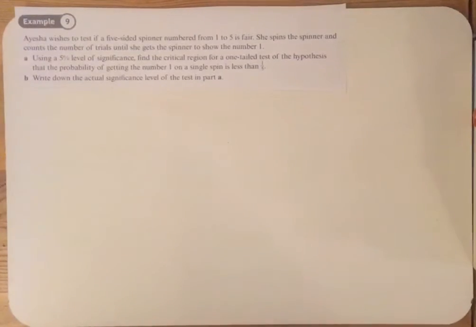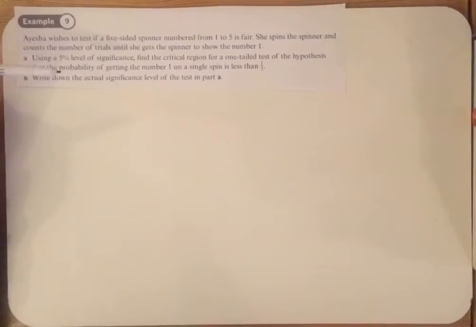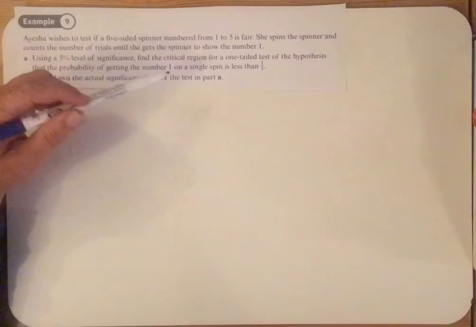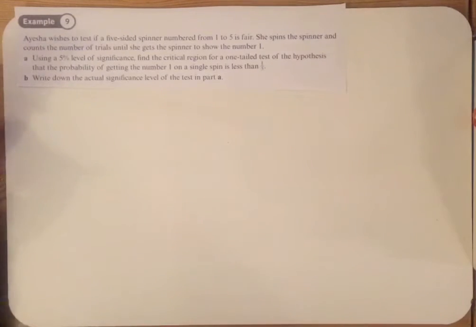Okay, geometric hypothesis testing, finding a critical region. Take one. So Aisha is testing a 5-sided spinner to see if it's fair. She counts the number of trials until she gets a 1. And we want to find the critical region for the probability of getting a 1 being less than a fifth.